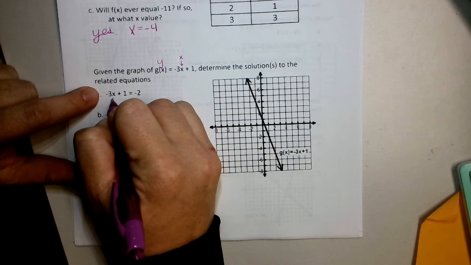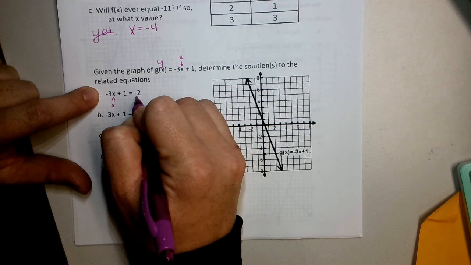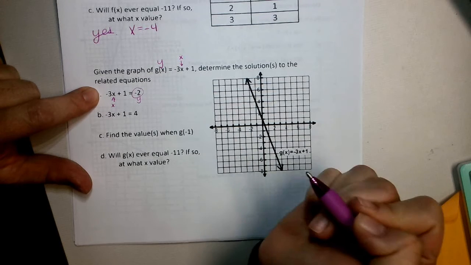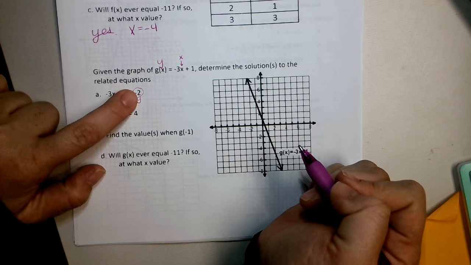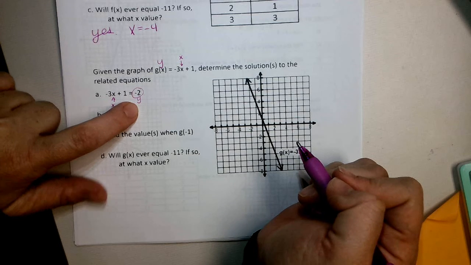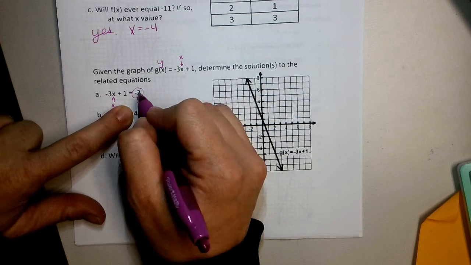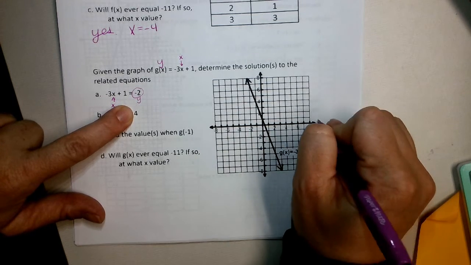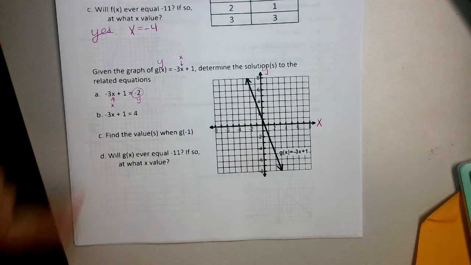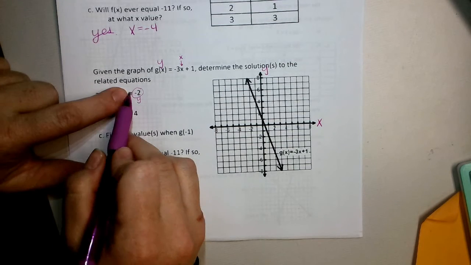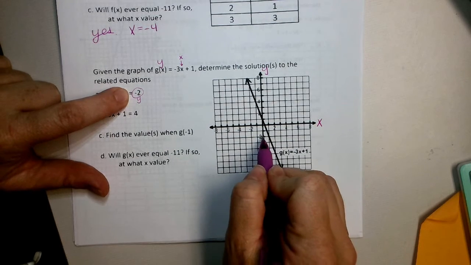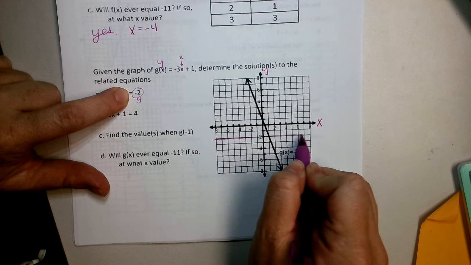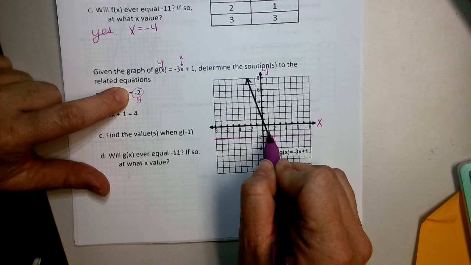So it's not giving me x. What is it giving me? Because it's on the other side of the equal sign by itself, it is my y. So this is my x values, this is my y. Y represents your height. Where is this a height of -2? Well, -2 is a height right here. And where is it that height? X equals 1.